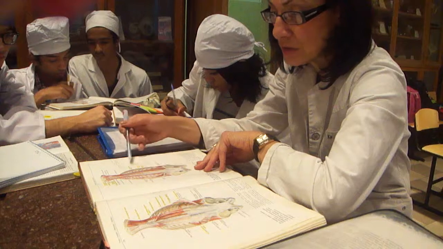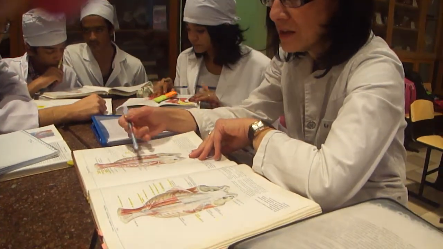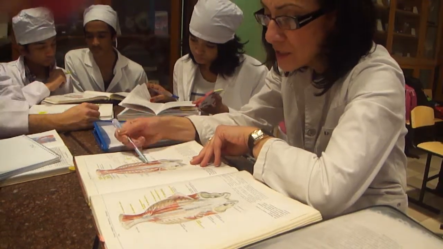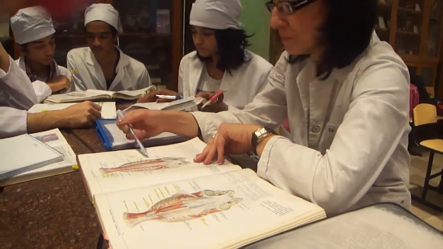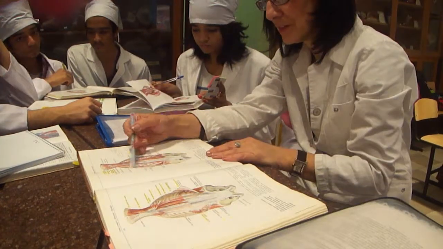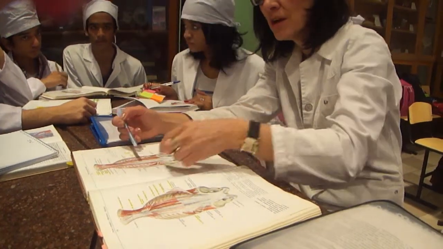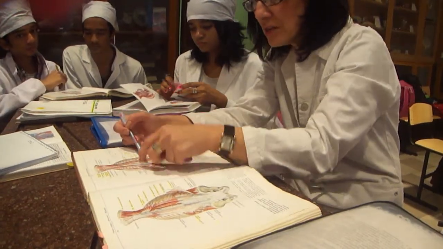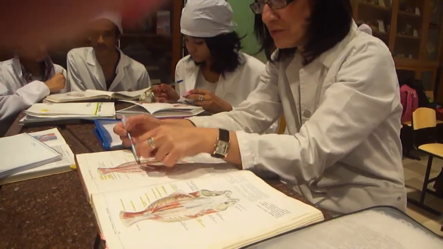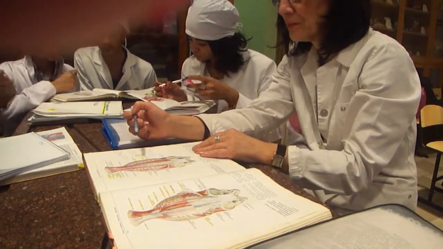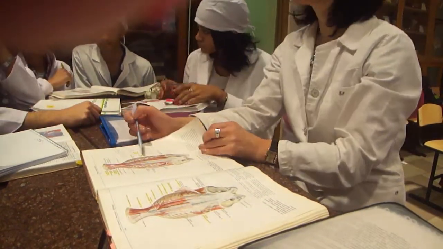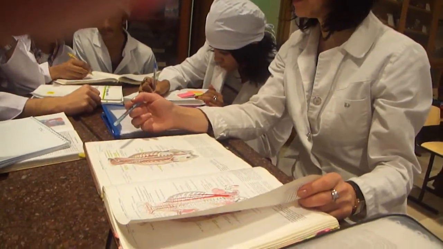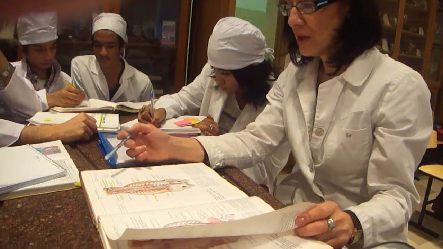Three parts of erector spinae: iliocostalis, longissimus, spinalis. And each tract, the lateral, intermediary, and medial, has parts: lumborum, thoracis, cervicis, capitis. Three parts. This muscle does extension of the vertebral column.